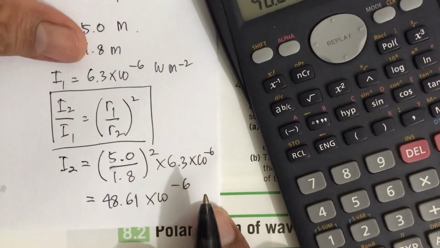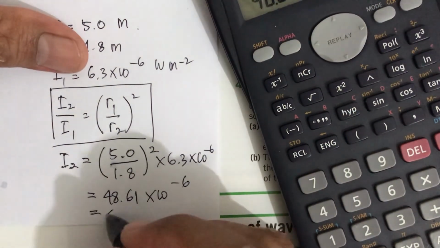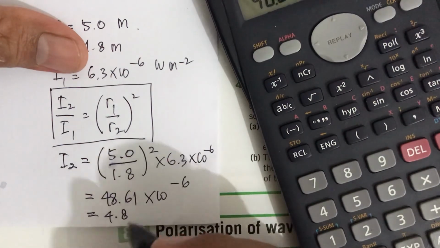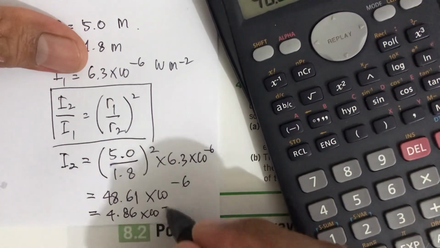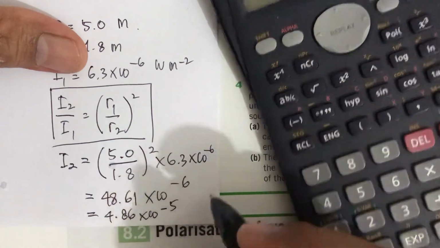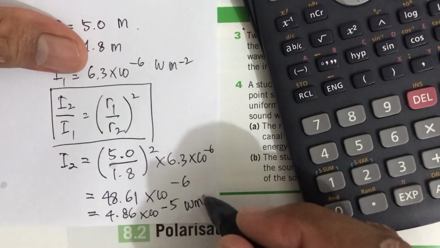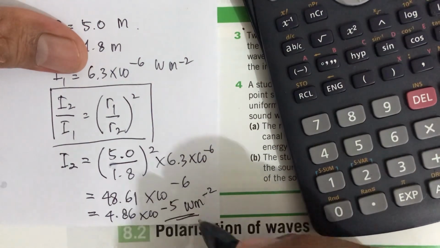So we can say 4.86 times 10 to the minus 5 watt per meter squared.